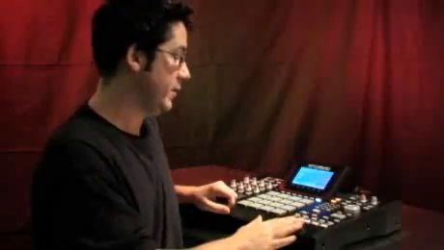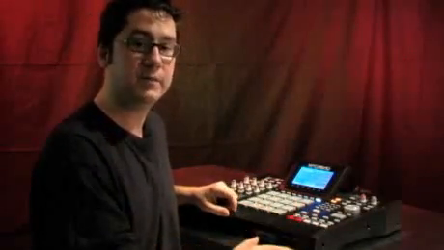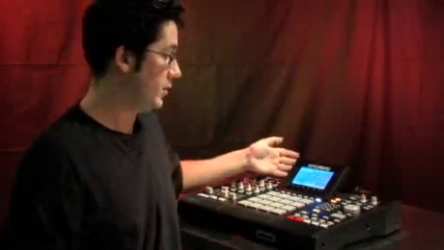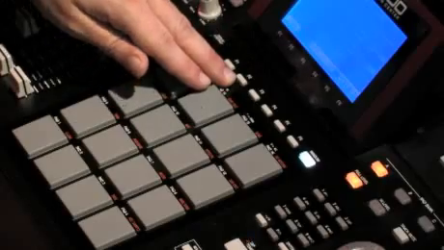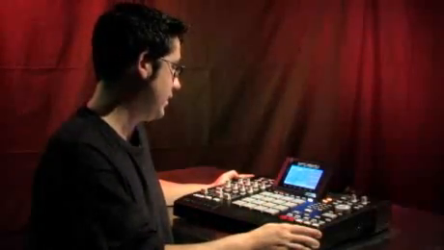Also, we've incorporated hard disk recording, streaming from the hard drive. So now you no longer have to dump your work into a DAW. You can record 8 tracks of audio hard disk recording directly to the MPC itself. And don't worry about the size of these recordings either. We've incorporated an 80 gig hard drive with the unit.